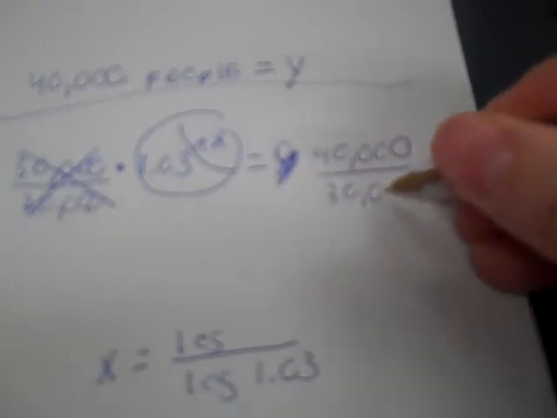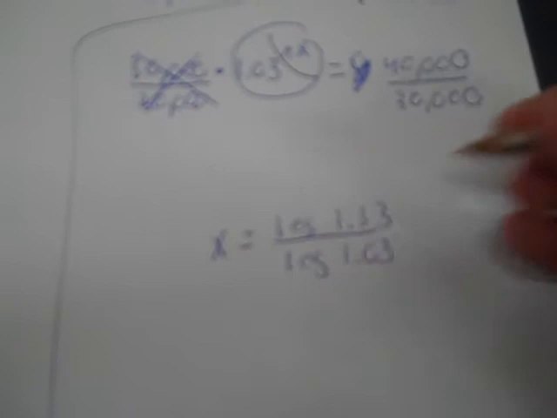Take 40,000 divided by 30,000. That's 1.33 repeating. That's going to give me my answer. I got 9.64. It could be 9 or 10. Okay.